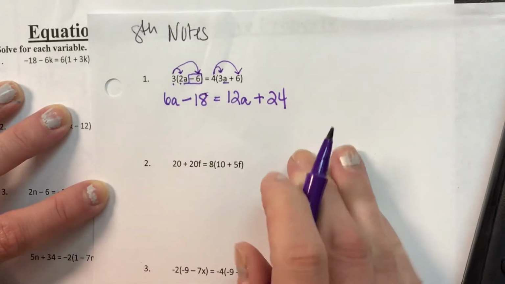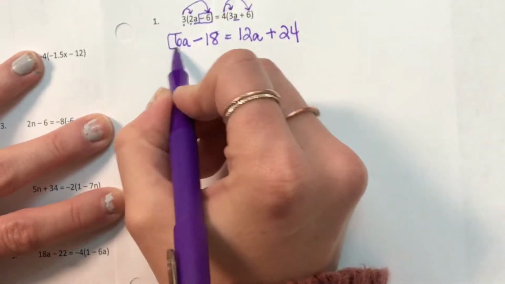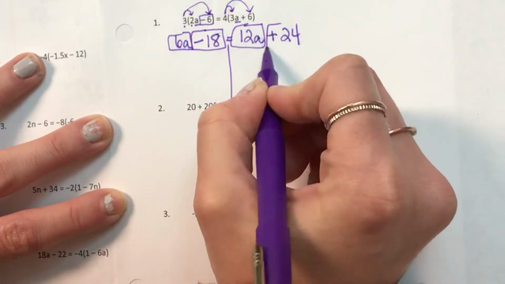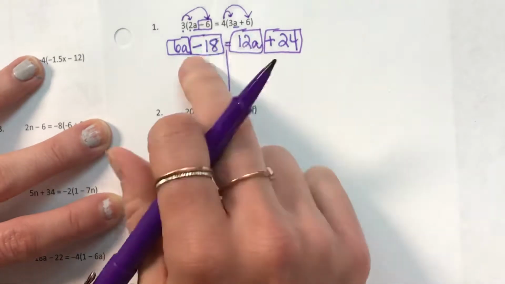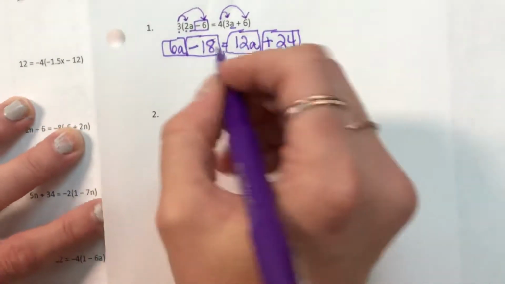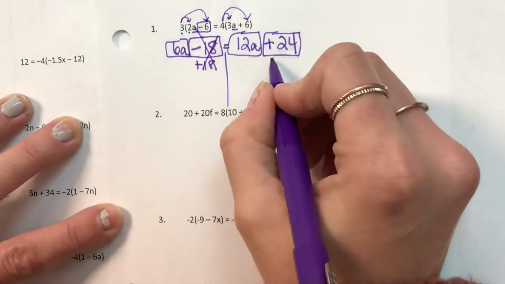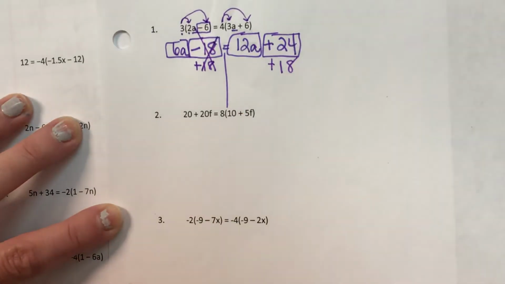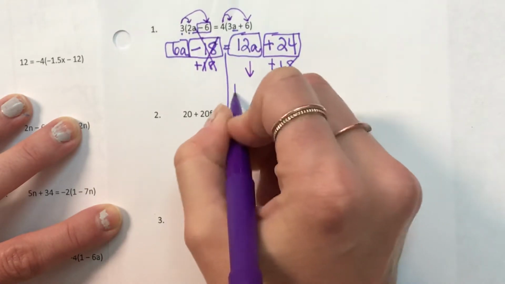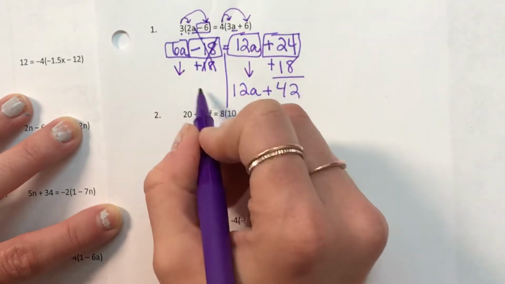So then we're just going to go through and solve like we've been solving for the past week. And I always box mine in with the sign that comes right before it. Okay, and we want to move a plain number first. So I'm going to move the negative 18 because it's negative and I want to get rid of it. So I'm going to add 18. What we do to one side, we do to the other side. So 24 plus 18 is 42. And bring down the 12a, positive 42, and then bring down what's left over here, which was just 6a.